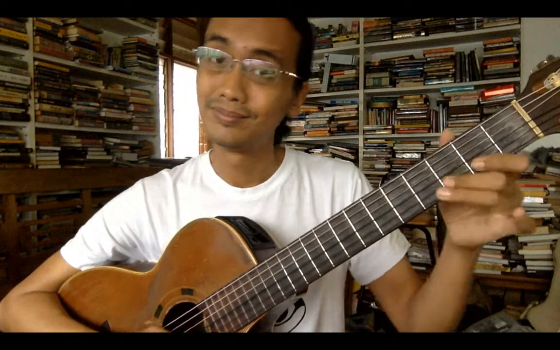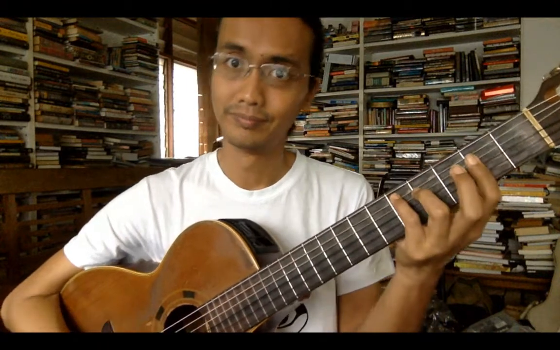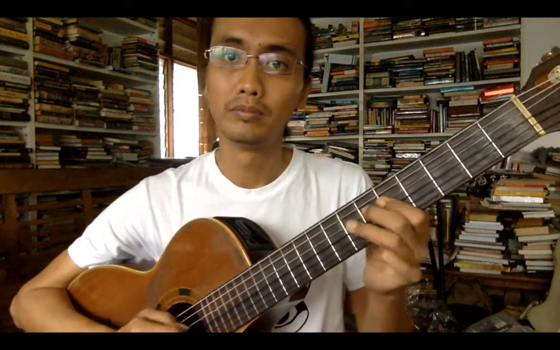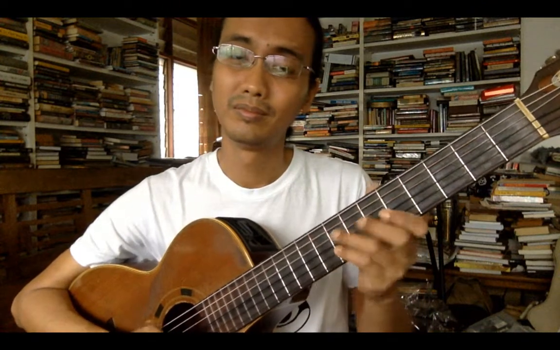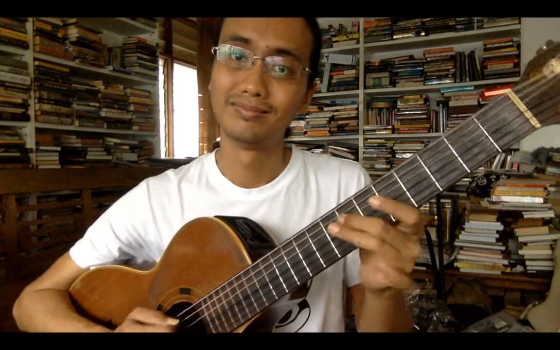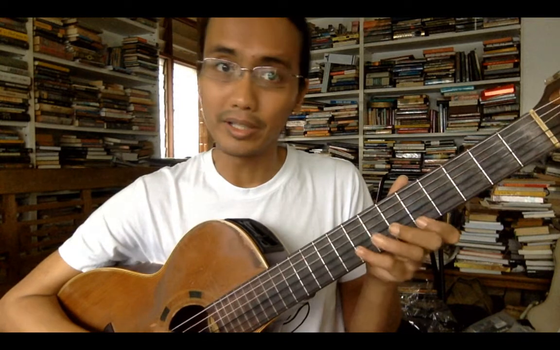I can also play the same thing on F. All those sounds are within the shape of the C shape, but now in the key of F.